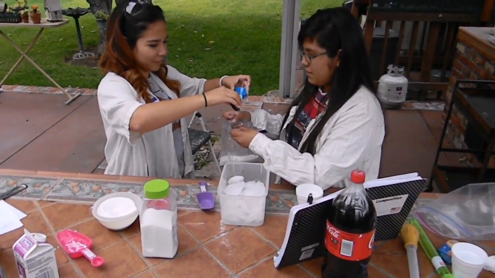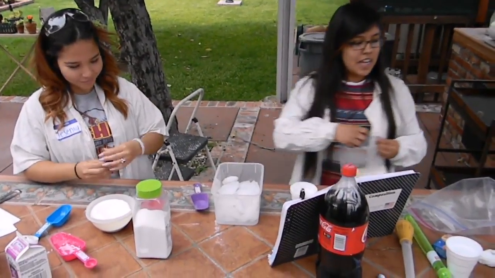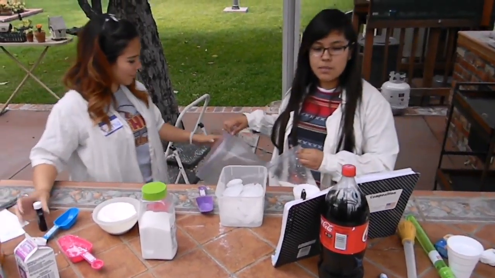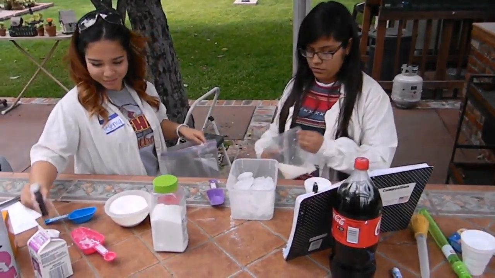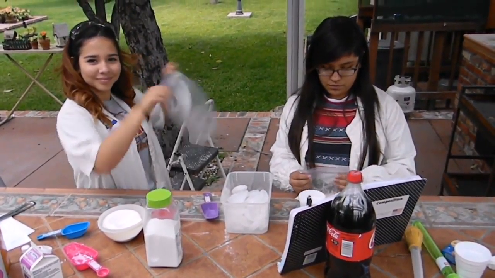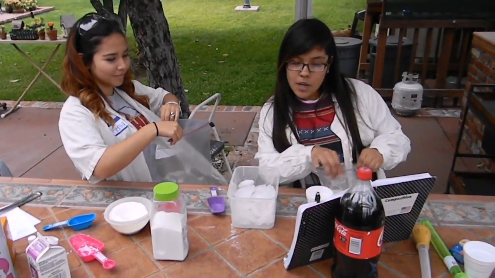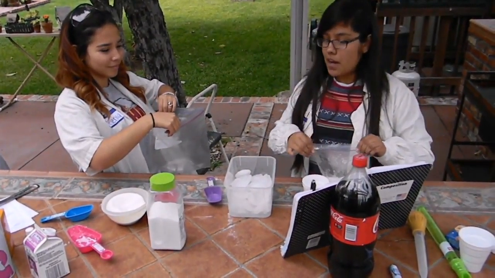Then, in a bigger bag, we start step 2. Let me take out the air first. In the bigger bag, you combine 4 cups of ice in a large plastic bag.